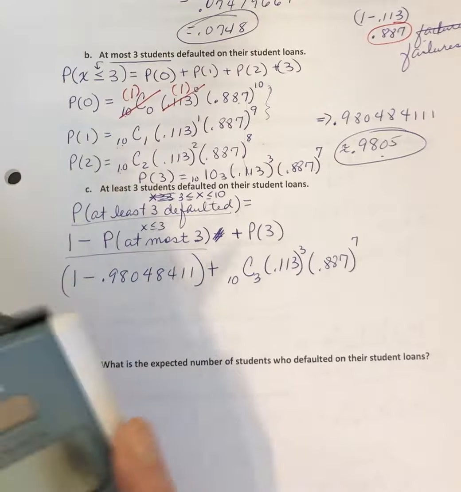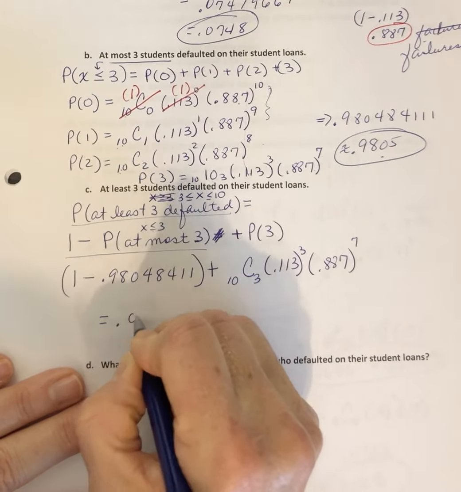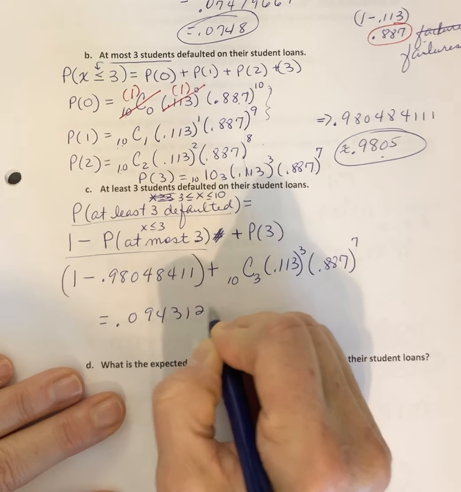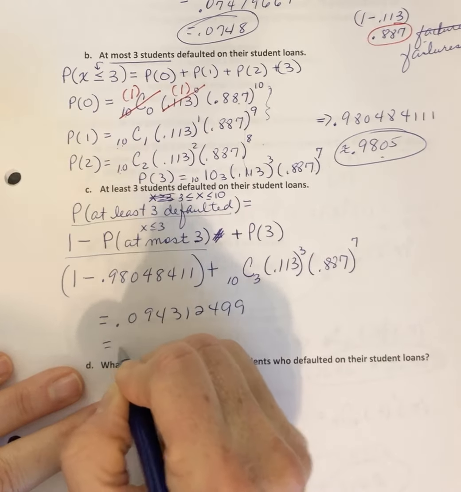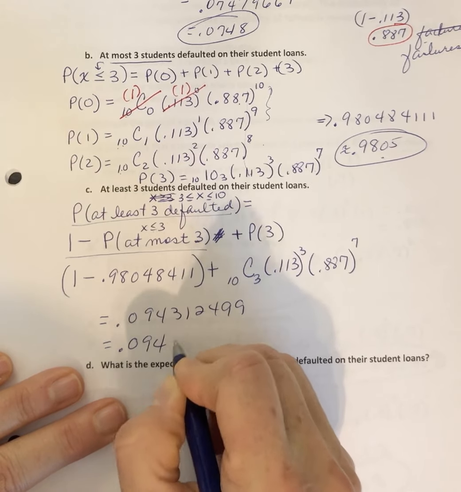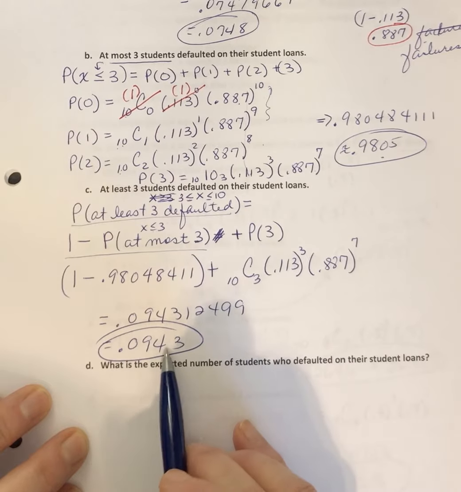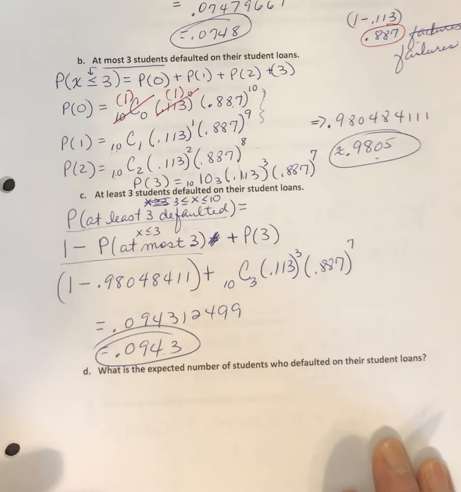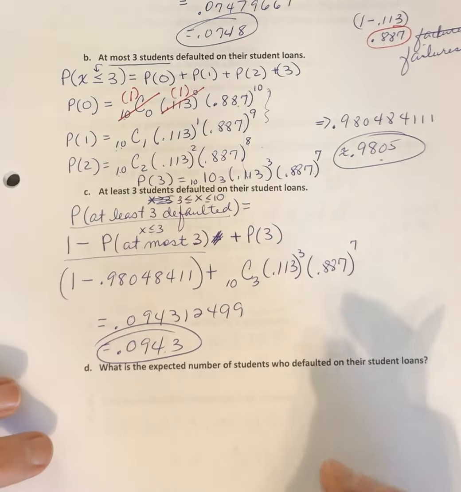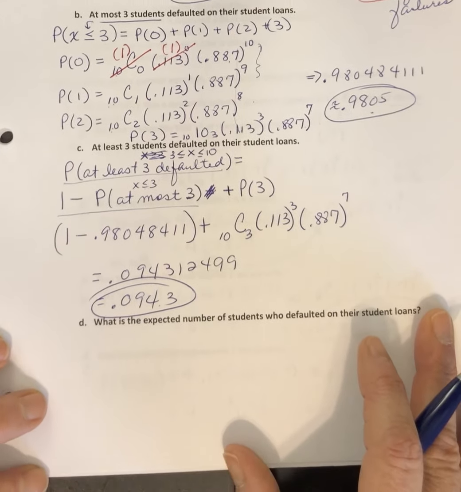Could you enter all of this? Yes, you could. All in one fell swoop. So that's 0.094312499, and that's going to be about 0.0943. So that is at least 3 defaulted, okay, that percent. So at least about almost 9.5% defaulted of the 10 in the samples.